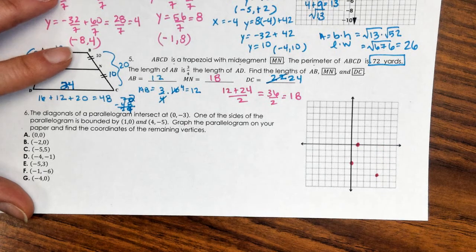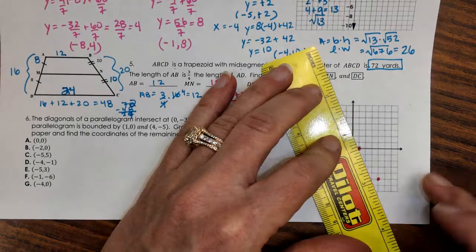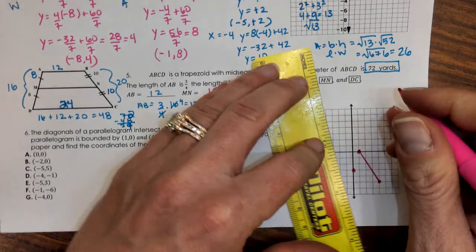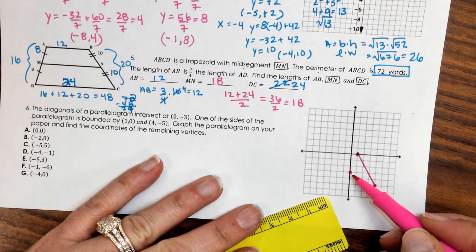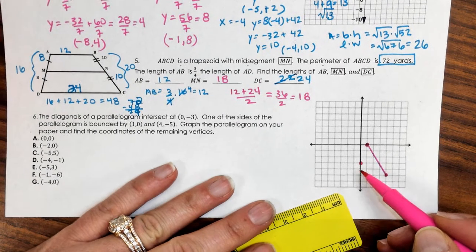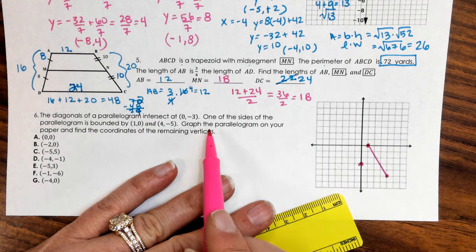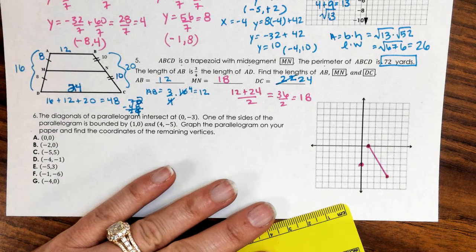All right. So this is like one of the problems on the worksheets. So that's one side, and we have our intersection right here on the line. So the question is, graph the parallelogram on your paper and find the coordinates of the remaining vertices.